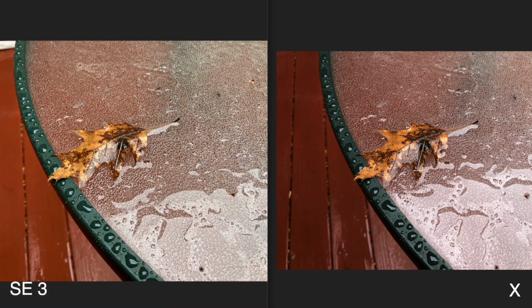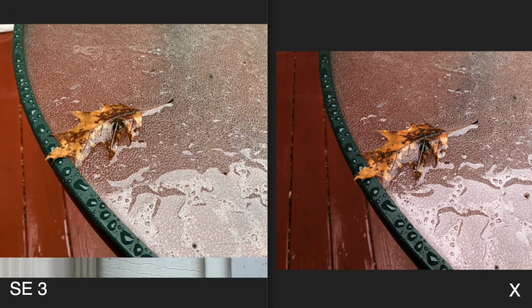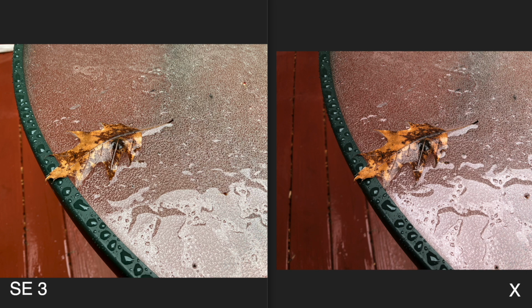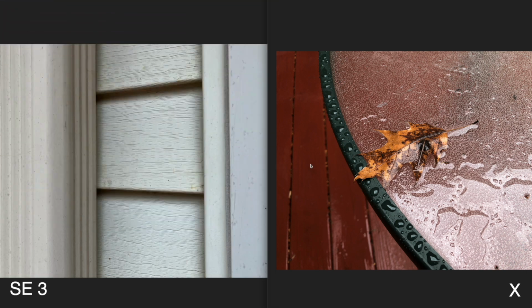So in terms of this photo, and especially for outdoor types of photos like these, the iPhone SE 3 does a really good job with these types of photos. So that kind of covers it up on that one.